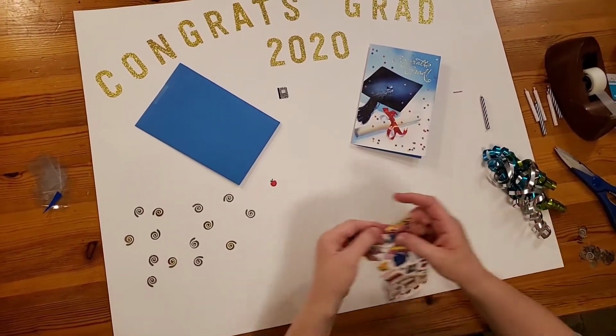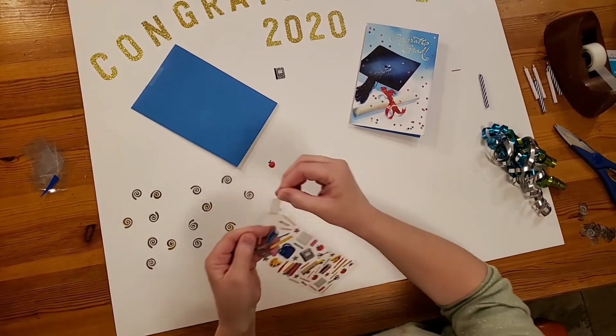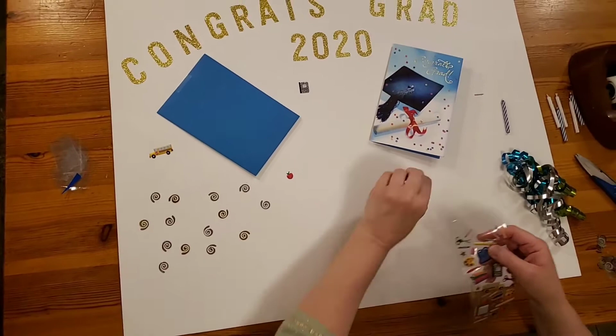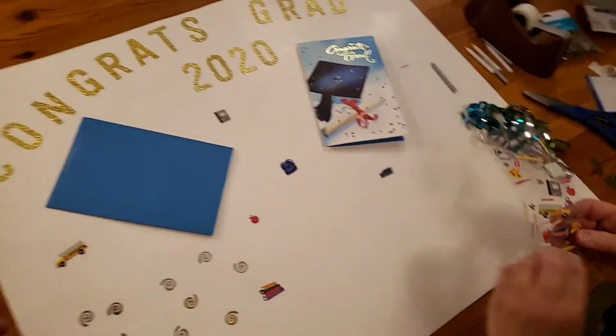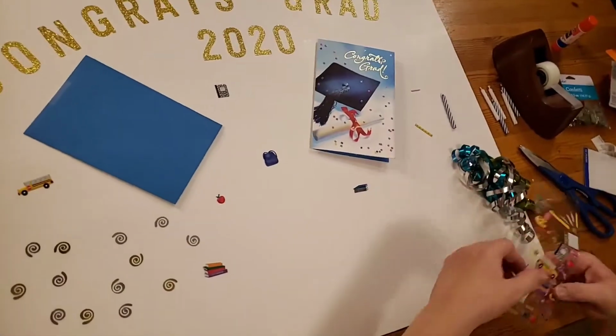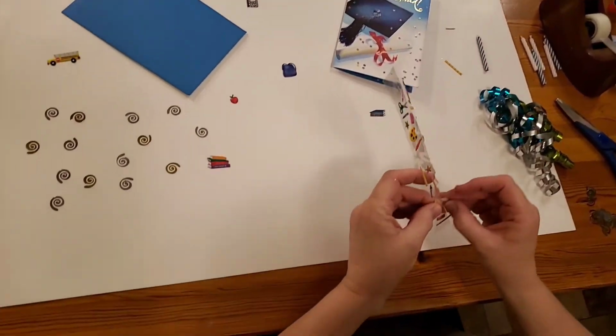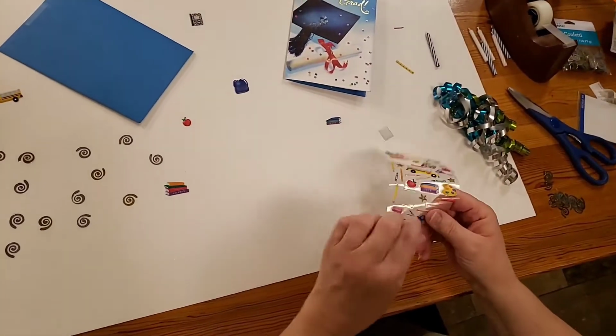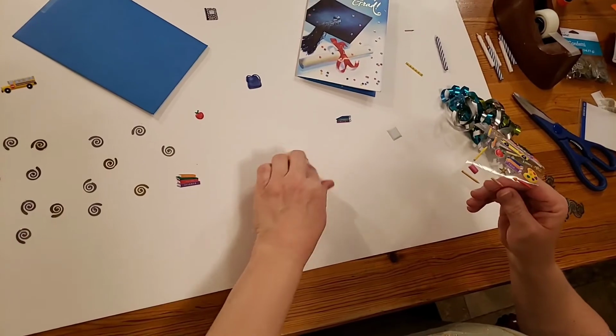It's a graduation, so we thought we'd get some little school buses and stuff. Those little things. Little bag, books, you know, you're out of school now, yay. Little ruler. Paper, can't forget the paper, gotta have paper. Scissors, scissors somewhere. Let's do scissors.